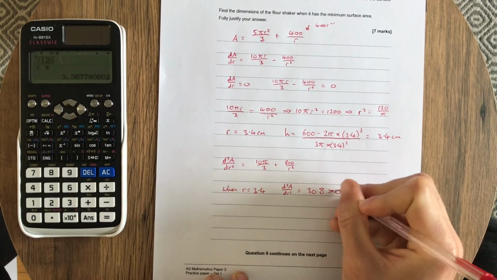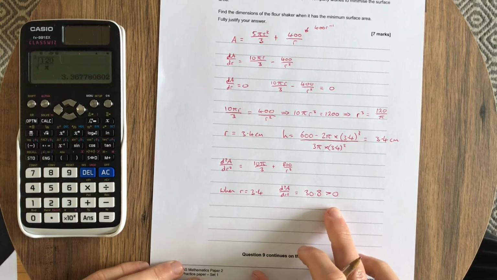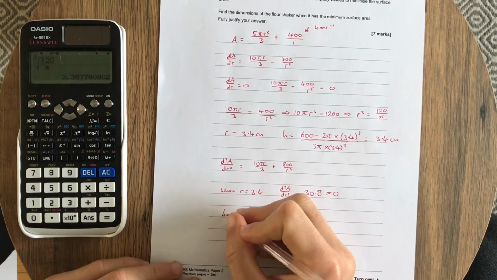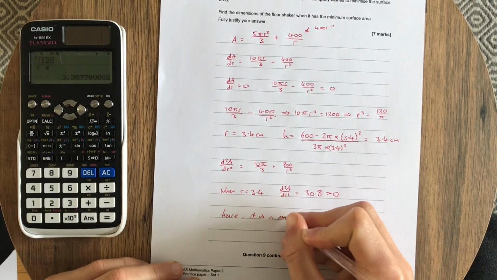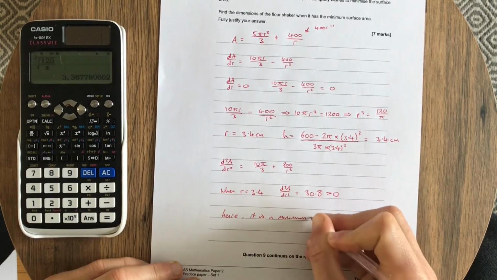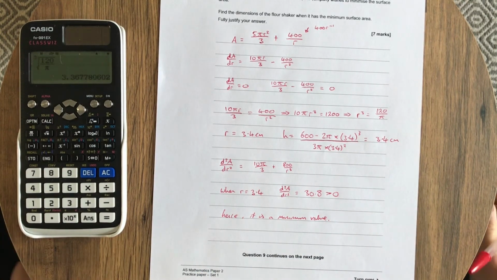That is greater than 0, which is what we hope for. So because that is greater than 0, we can say hence it is a minimum value. Okay, so we've shown there that it is a minimum value.